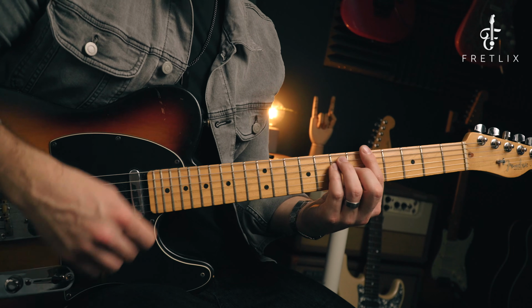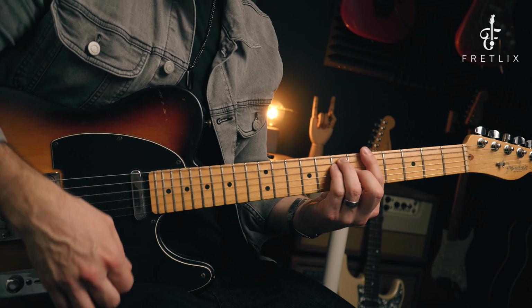We're just going to accent beats 2 and 4. So we're going to get 1, 2, 3, 4, 1, 2, 3, 4. Okay, let's get the backing track on. It all sounds like this.